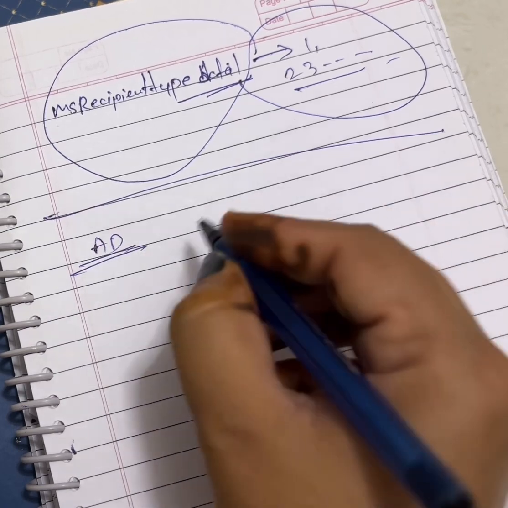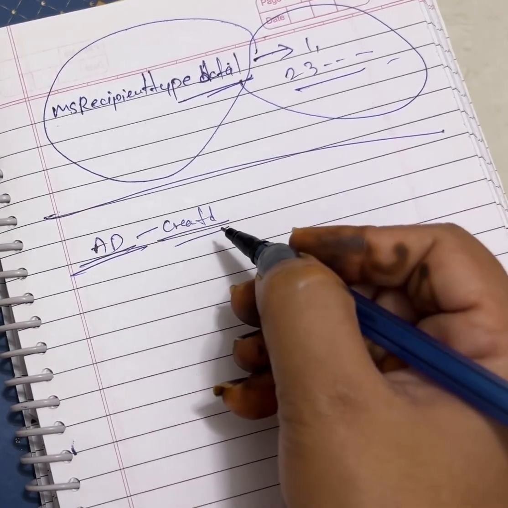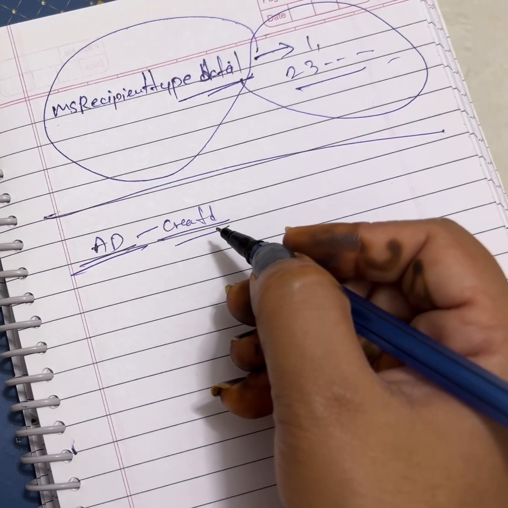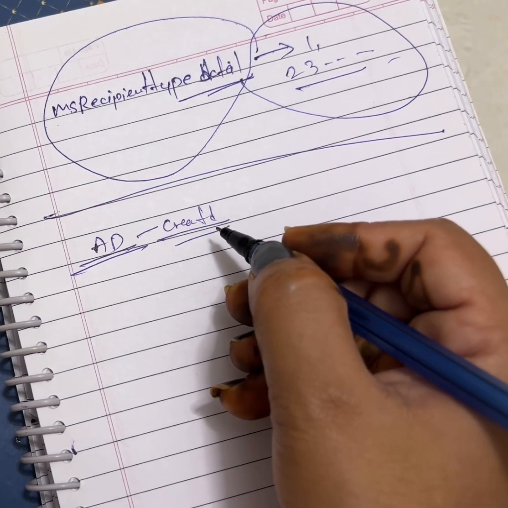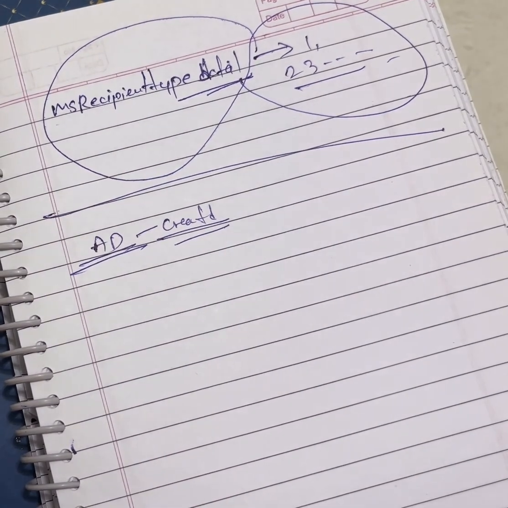Okay, so we have created an account over here. I am talking about an account. I am not saying we have created a mailbox. I have just created an account. Whenever you create a user in AD, it will always be created as an account.